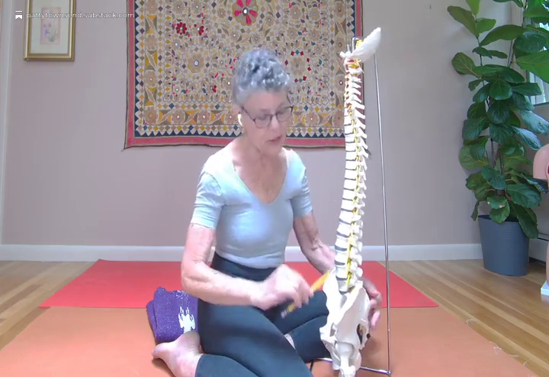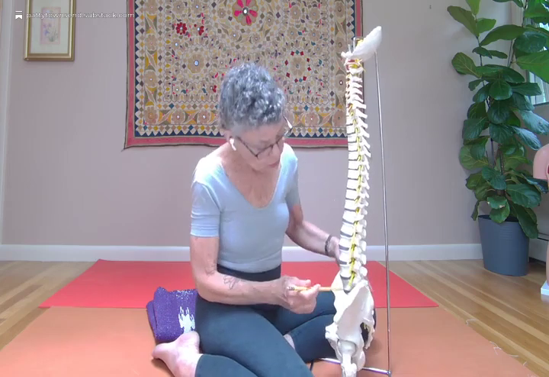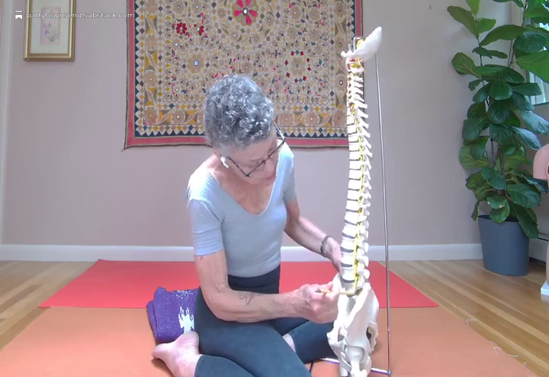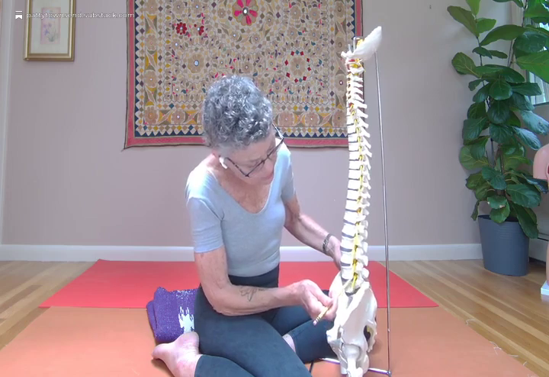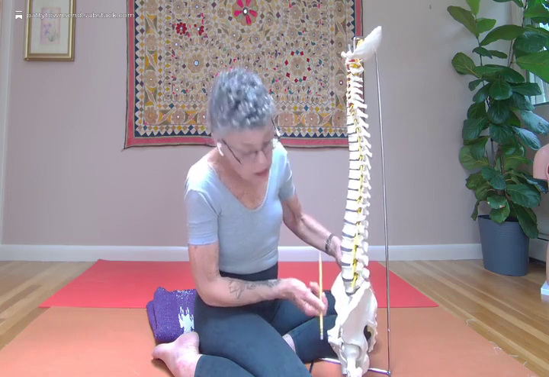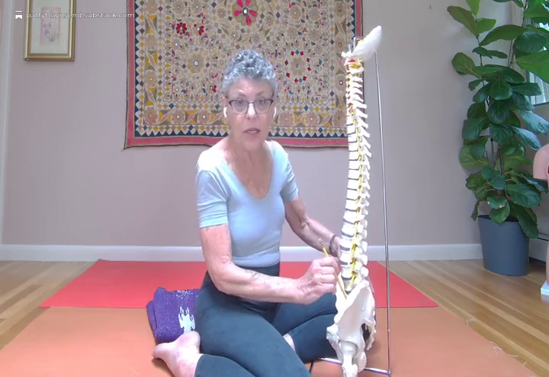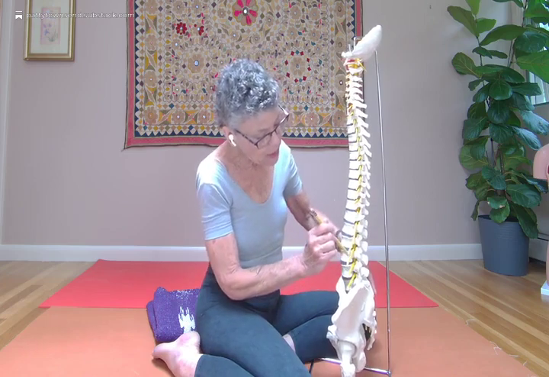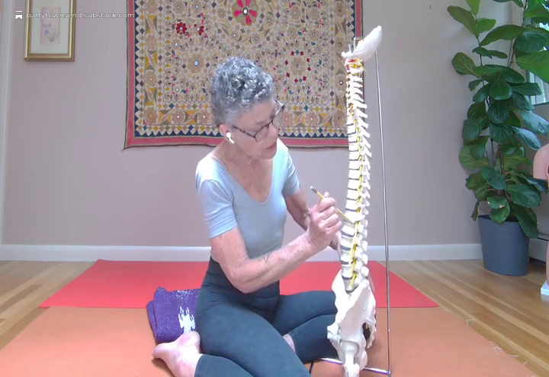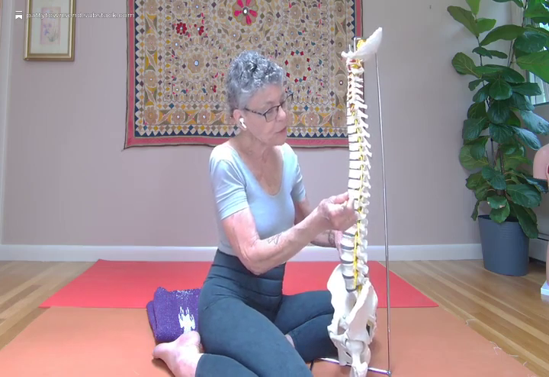And the posterior longitudinal ligament, it's more difficult to show here, but it comes up right behind the vertebral bodies, right across the discs, continuous from the very, very bottom at the coccyx, all the way up along these vertebrae. Right?